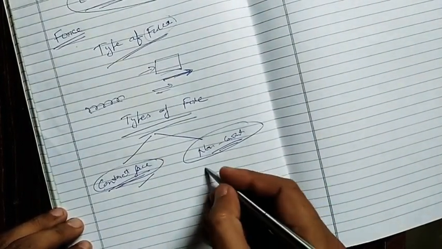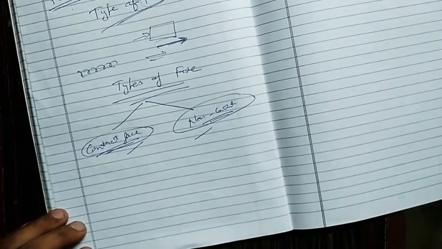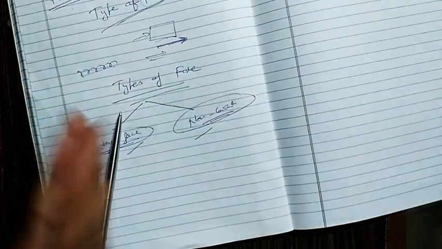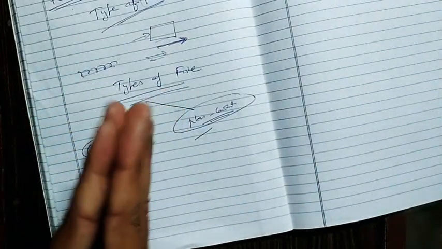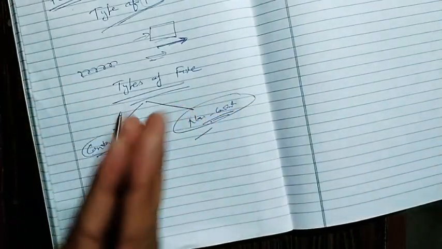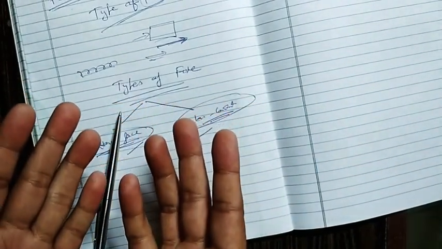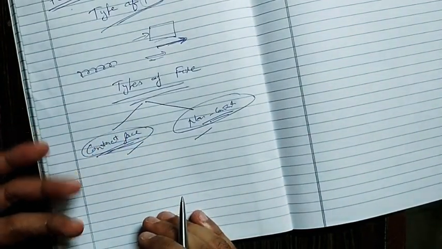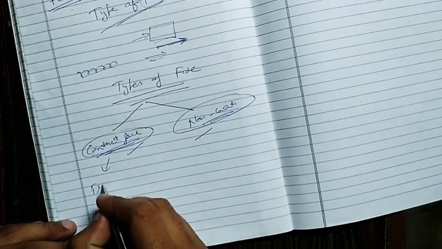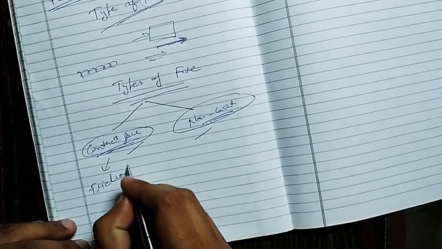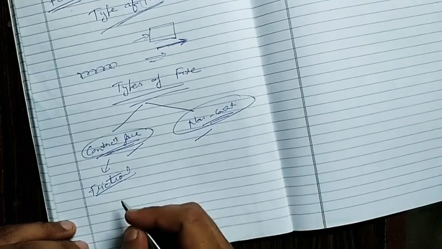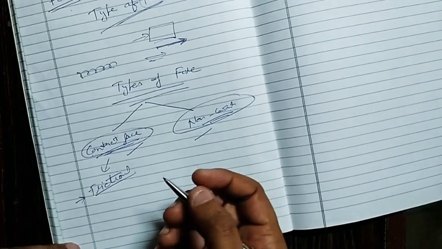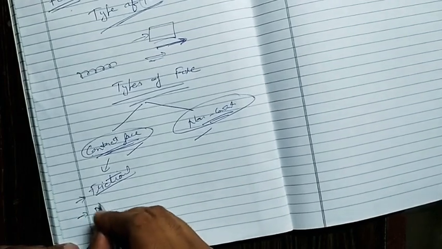Let us take an example to understand about these two. Contact forces. What are contact forces? Let us consider an example of frictional force. Friction force, when two bodies rub each other, obviously there is friction. There will not be any friction without touching. So frictional force can be considered as a contact force. There are a number of examples for contact force: frictional force, normal reaction force.